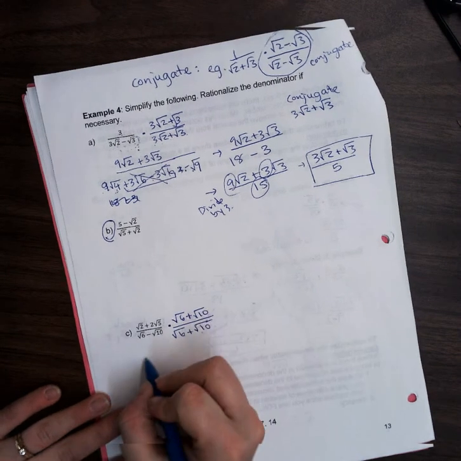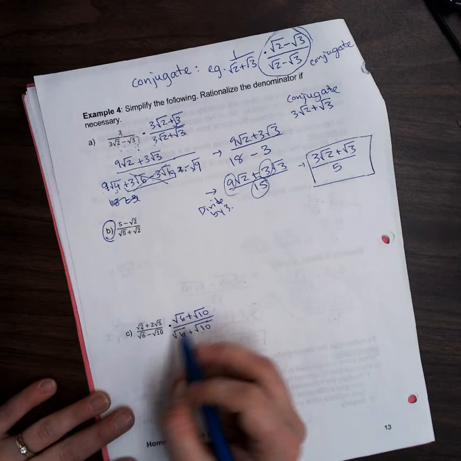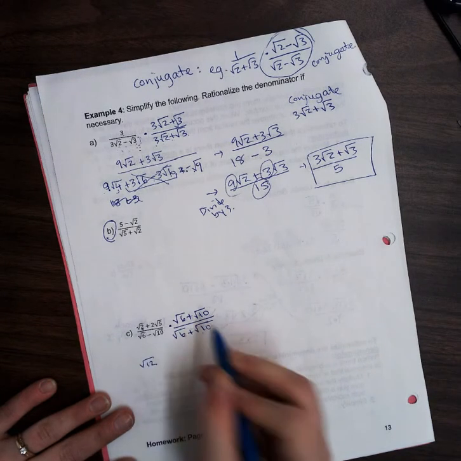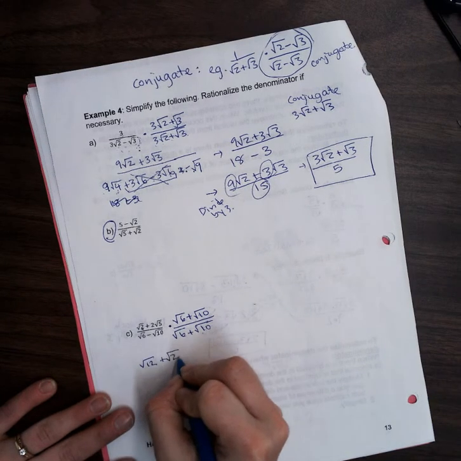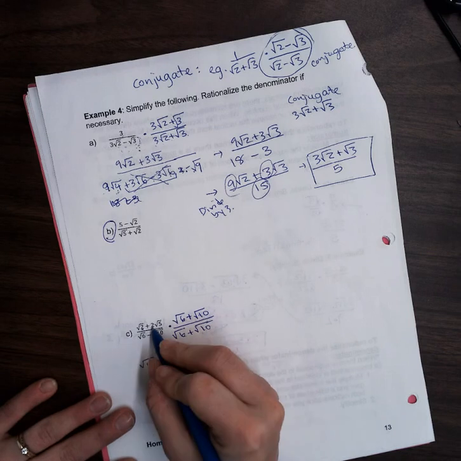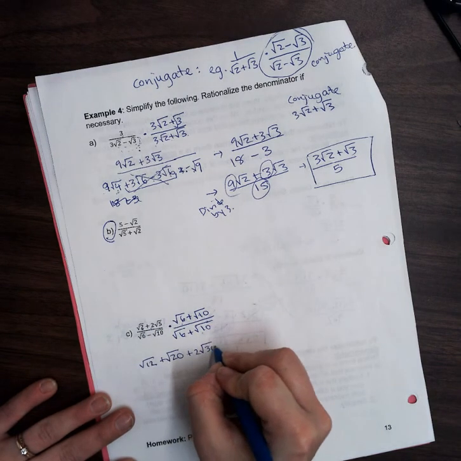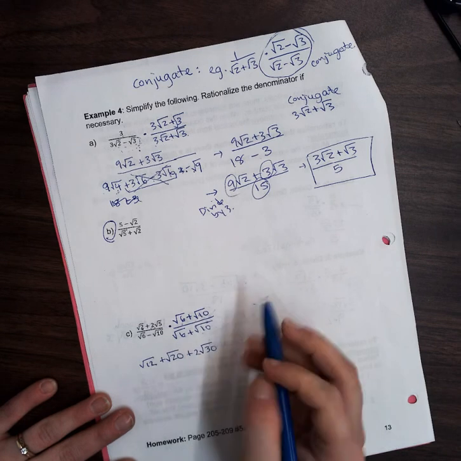So we get square root 2 times square root 6, which would be square root 12. Then we have square root 2 times square root 10, square root 20, plus 2 root 5 times root 6, is 2 root 30, and finally 2 root 5 times root 10, so 2 root 50.